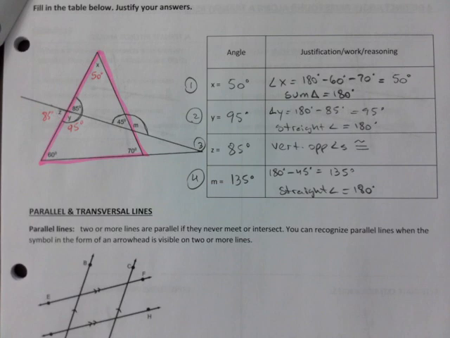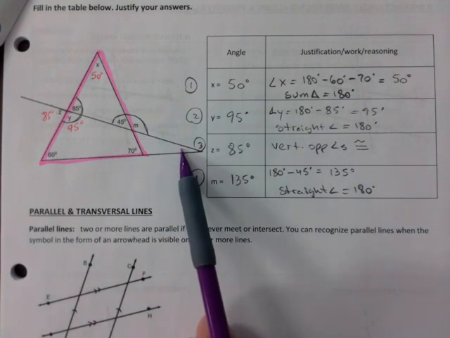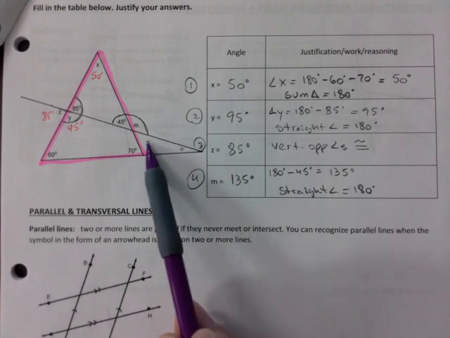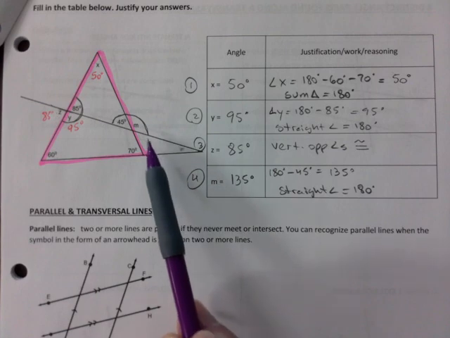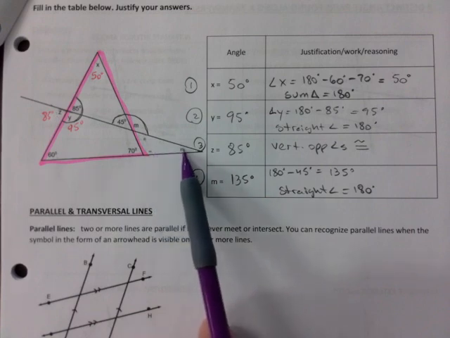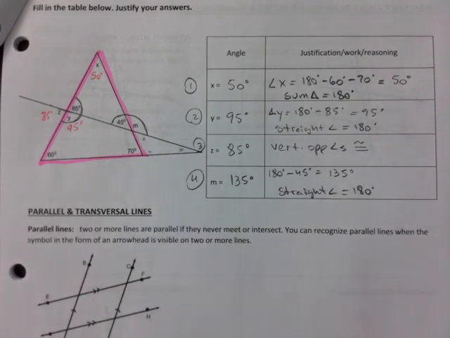Could I have taken this further? For sure. I could have asked you for this angle here in this very corner. How would you do that? Well, I see a small triangle here. So you can easily find this, you can easily find this, and then boom, sum of triangle to get this one, right? So just be prepared for it.